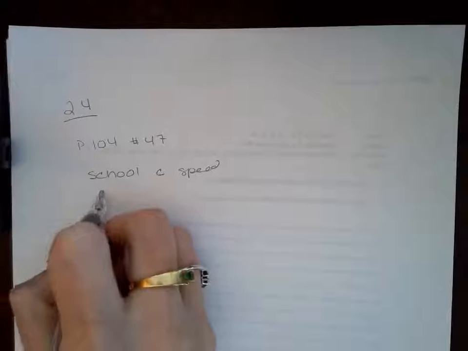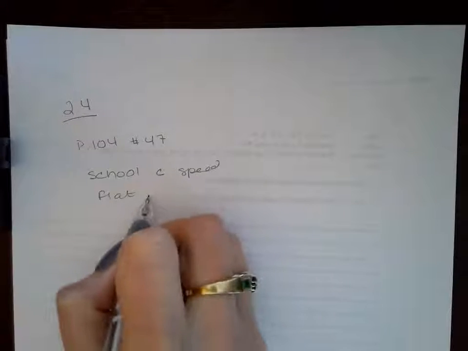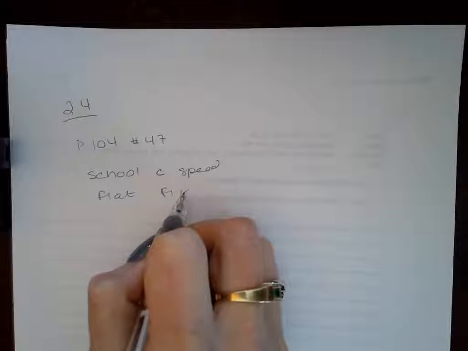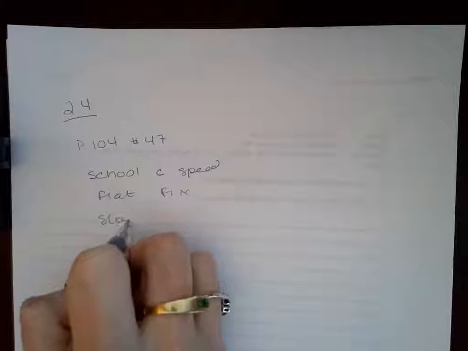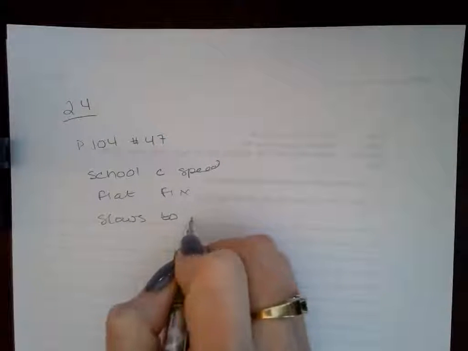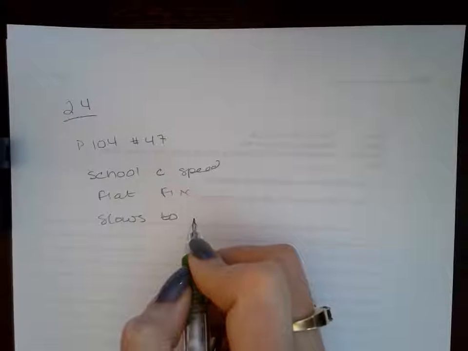After a while, she gets a flat tire. She has to stop to fix it. And then she slows down to a slower constant speed.